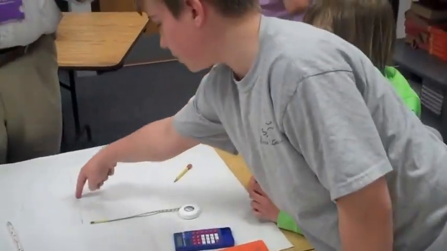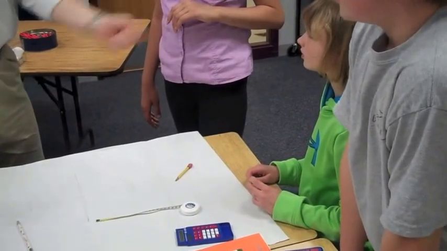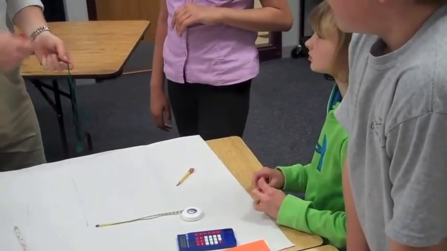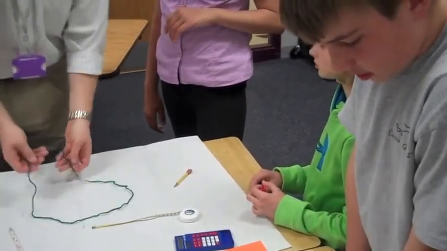So you thought about maybe finding out the circumference of the circle, putting the string around the outside, and then kind of tracing that. But the string won't stay in a perfect circle for you? Yeah. Okay. Is there another way we can use the string?